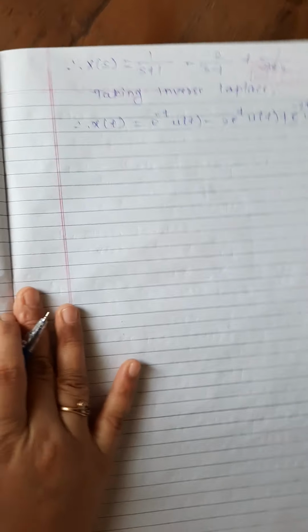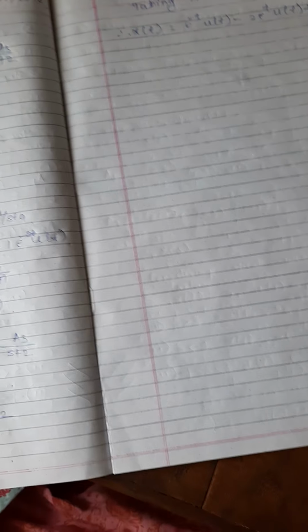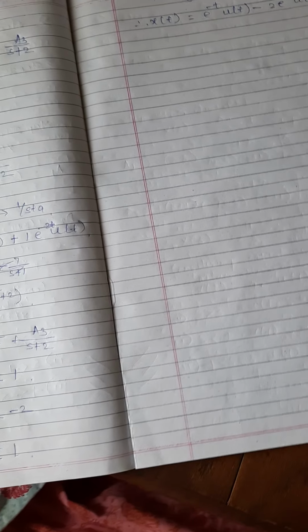So this problem was also asked for 7 marks in the university exam. So in this way we can find the inverse Laplace transform of different equations.